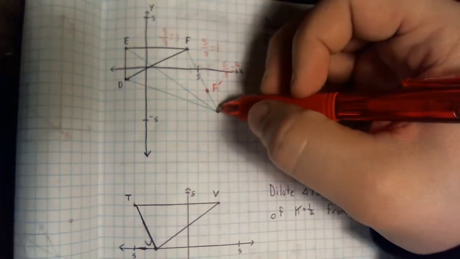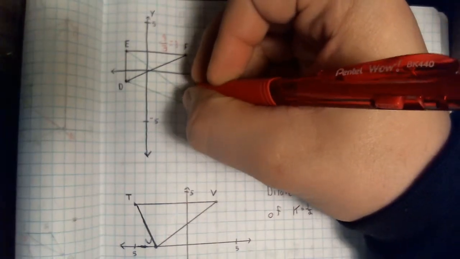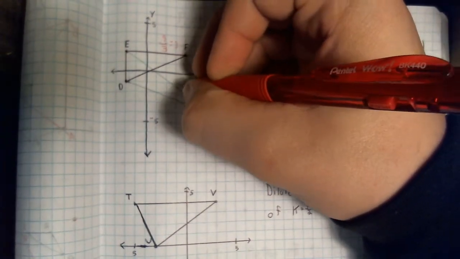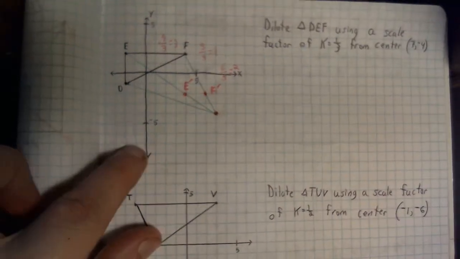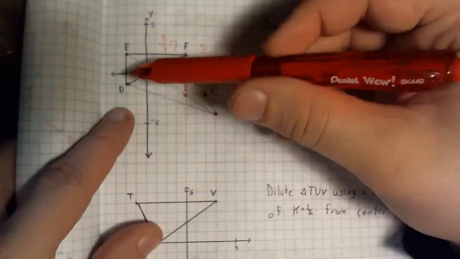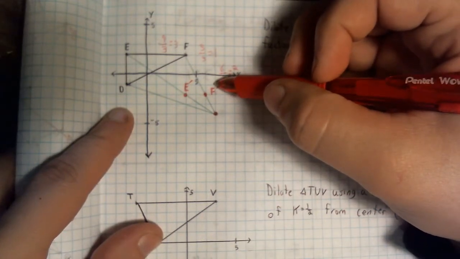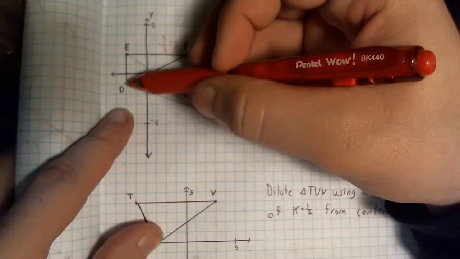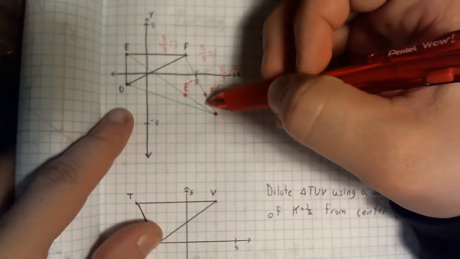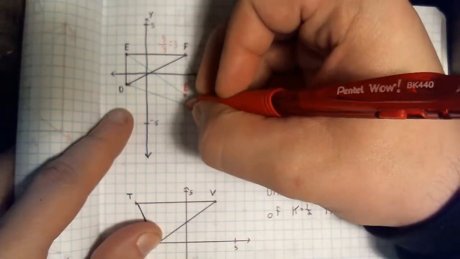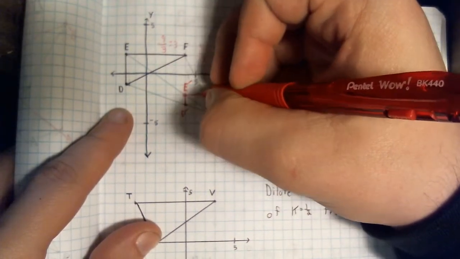So I want to go up 2 and over 3 for E. I'm sorry, E. I'm getting all these letters mixed up. Alright, and last we have D. D, we go up 1, 2, 3, and we're going over, again, 9. So instead of going up 3, I'm only going to go up 1, and I'm going to go over 3. That's going to put D prime right there.